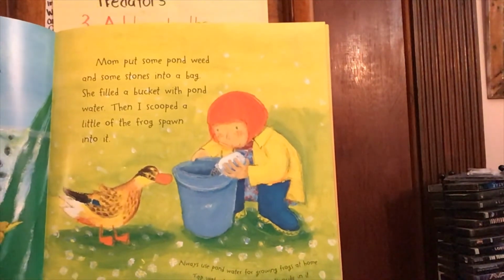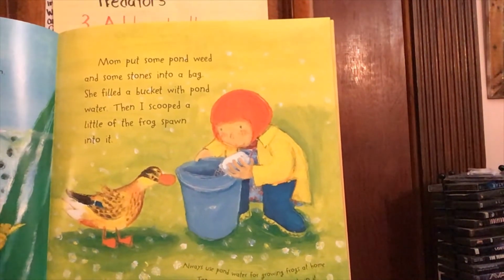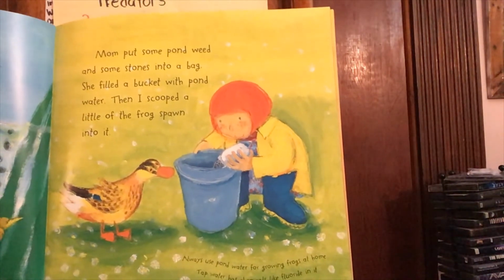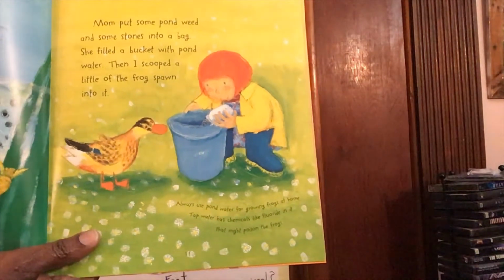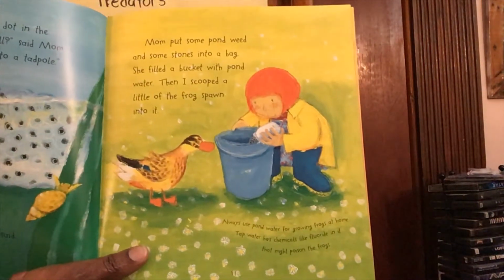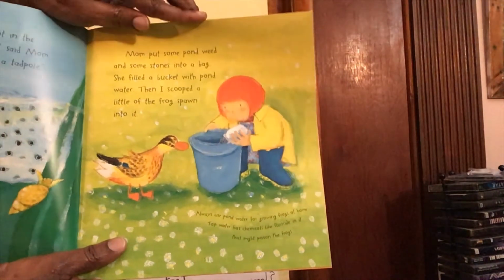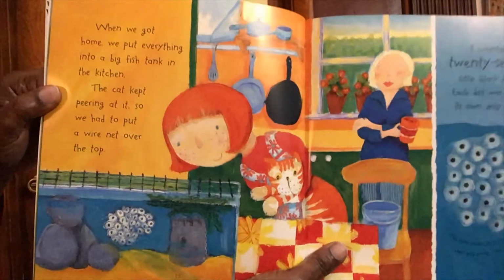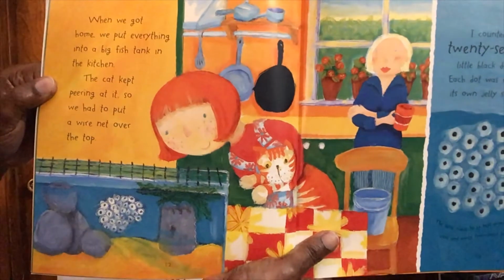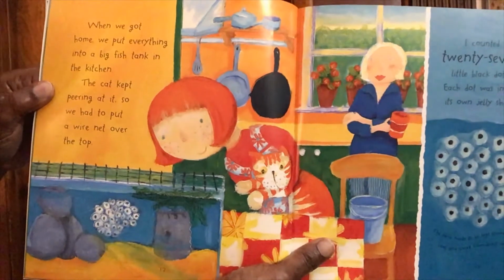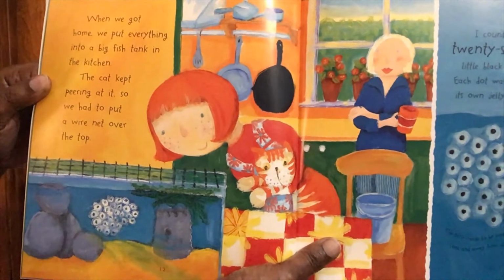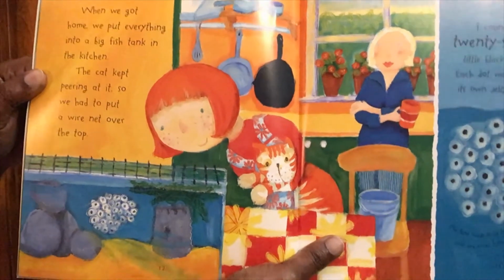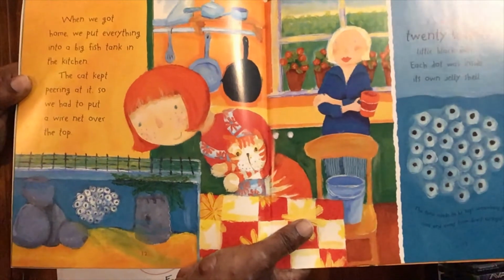Mom put some pondweed and some stones into a bag. She filled the bucket with pond water. Then I scooped a little of the frog spawn into it. Can you see, friends? Okay. When we got home, we put everything into a big fish tank in the kitchen. The cat kept peering at it, so we had to put a wire net over the top. Yeah, sometimes kitties are too nosy for their own good.